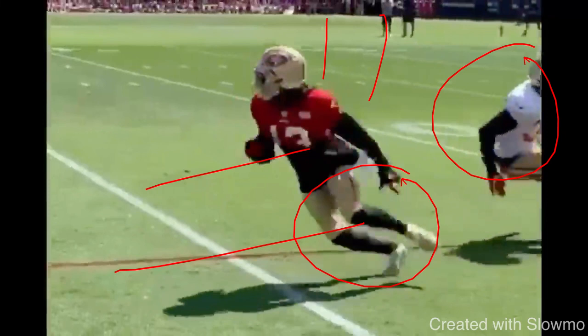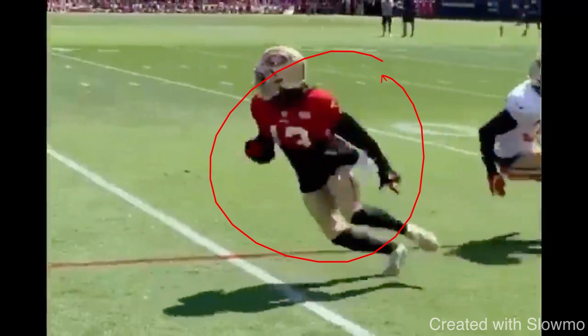Can you do a trigger step on a dig? For sure, you can do a trigger step on a dig, but I like it on curls and comebacks. That's what I work with most of my guys because when you get your hips to that low explosive position, you eliminate time at the top of the break, and you create explosion to where if you're not close to the sideline like this, you could actually run out of this route.